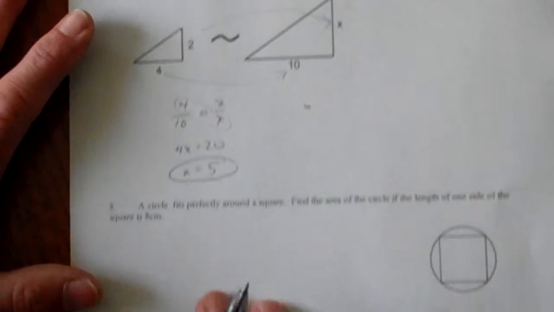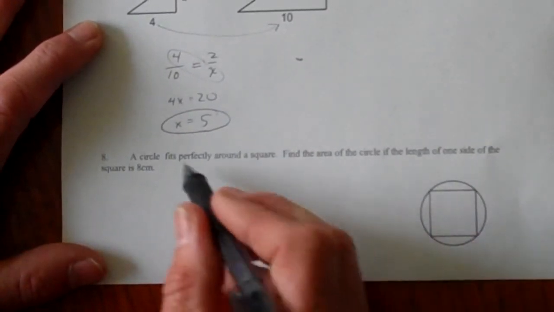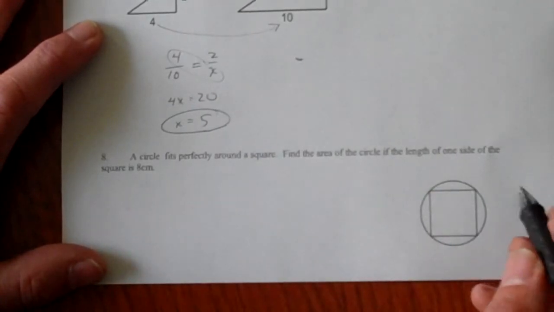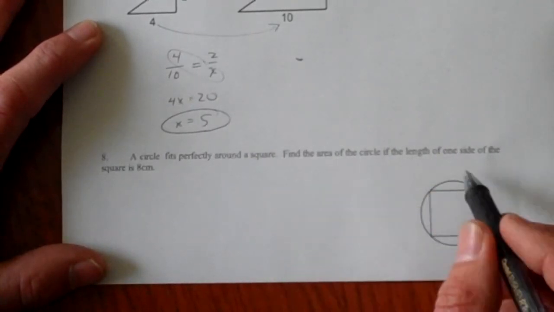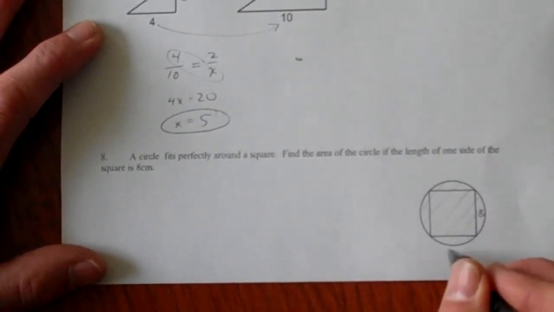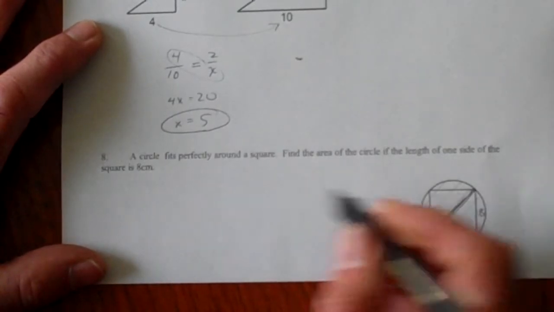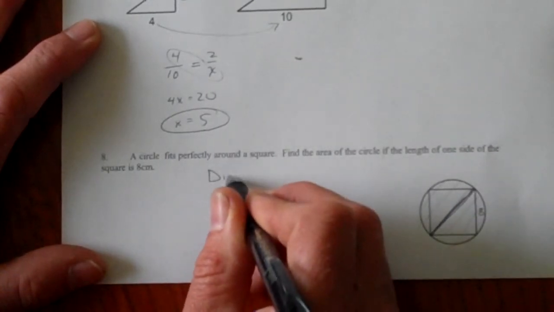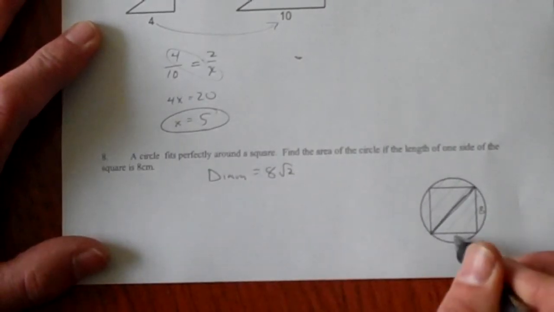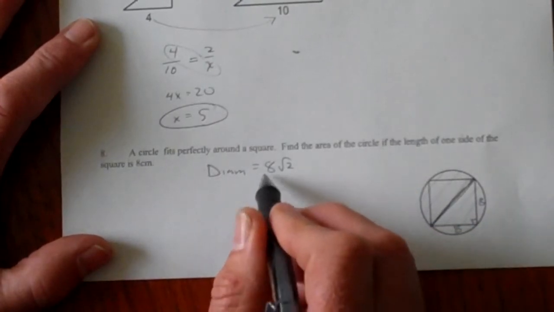Then the last one is, if a circle fits perfectly around a square, find the area of the circle. So that's the area of this whole circle if one side of the square is 8. Well, if the side of the square is 8, then that diagonal, that's also the diameter, is equal to 8 times radical 2. Again, you could do the long version, find Pythagoras, and get a decimal, but this is the exact answer.